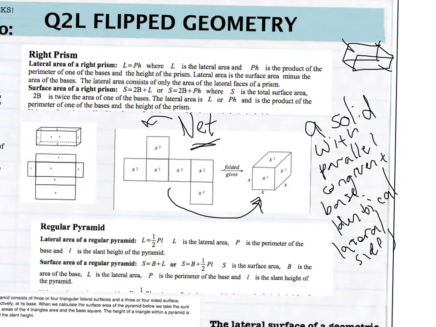To find the surface area, we need to think about our nets. So what it says here, and I'll break this down in a sec, is the surface area of a prism is equal to 2 times the base plus the lateral surface area. What does that mean? Let's look at what that means.